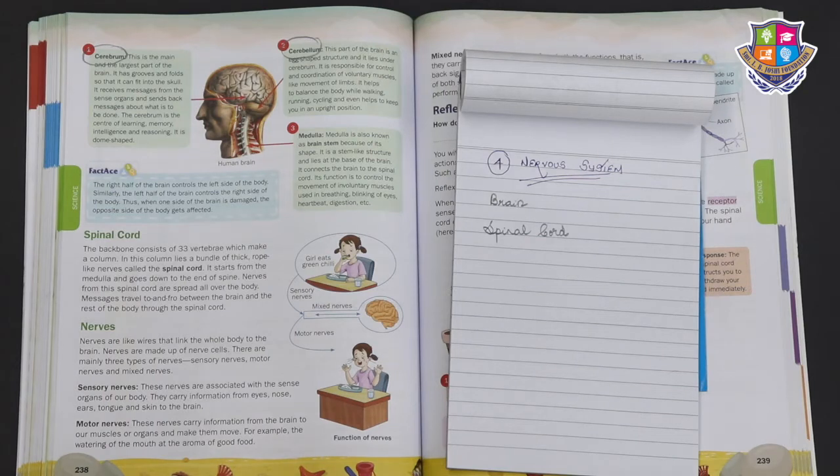Now, can you see this? Okay, can you see the beauty of the spinal cord, children? That is really, really interesting.